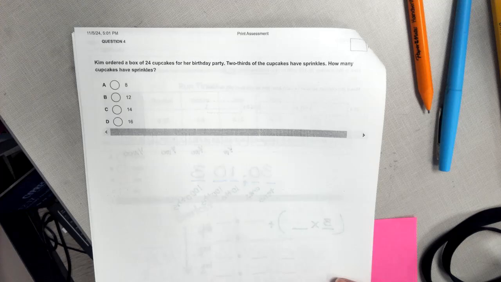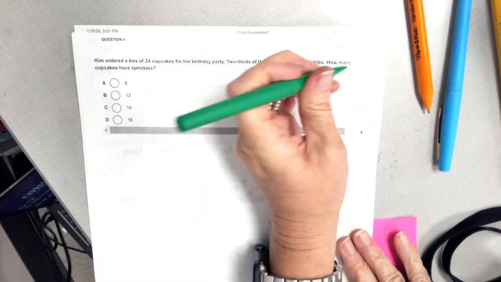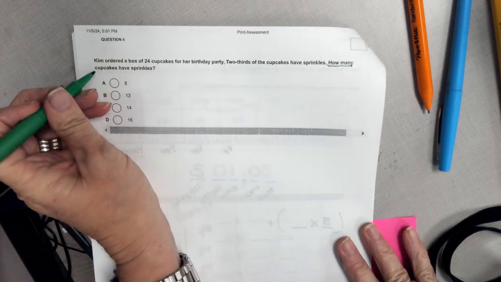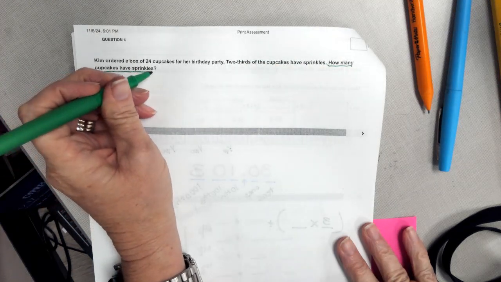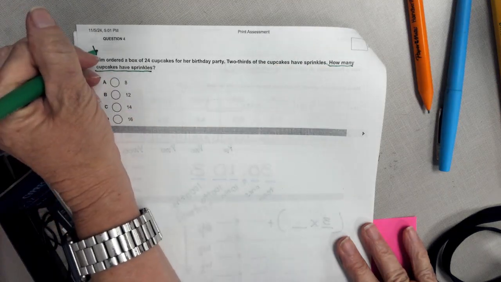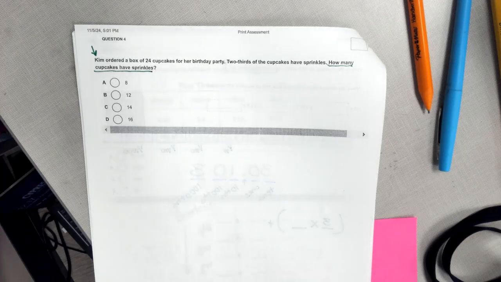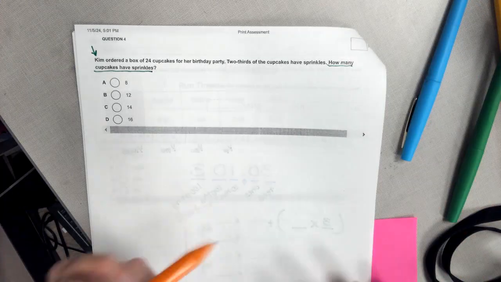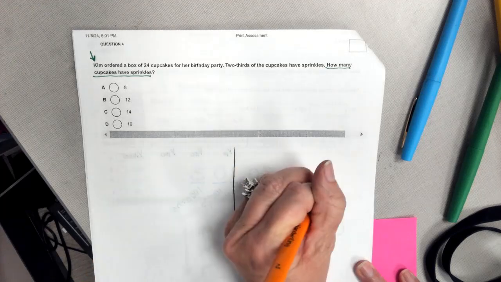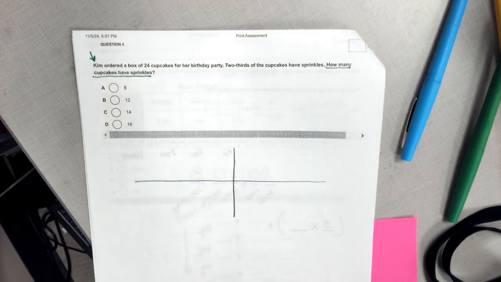Okay, so let me go back and think about what the question's asking me. How many cupcakes have sprinkles? So we do have Kim in the story. So we have Kim and she's got something. So it's probably a good idea for me to use a window pane. I'm going to read this question again so I have a better understanding.